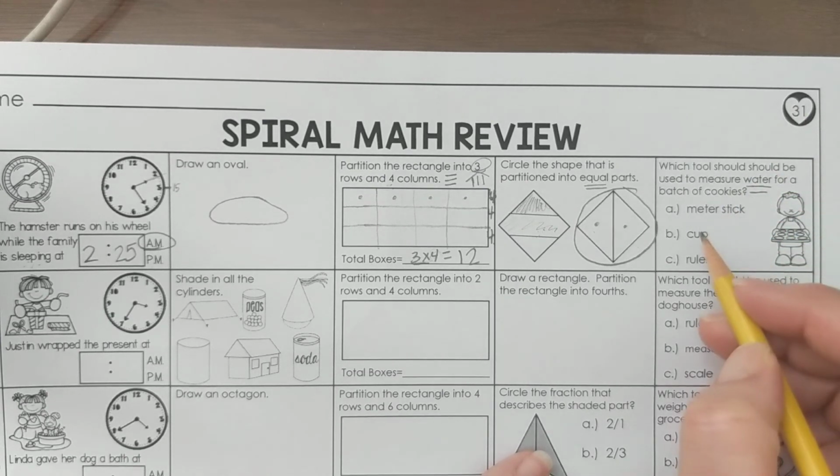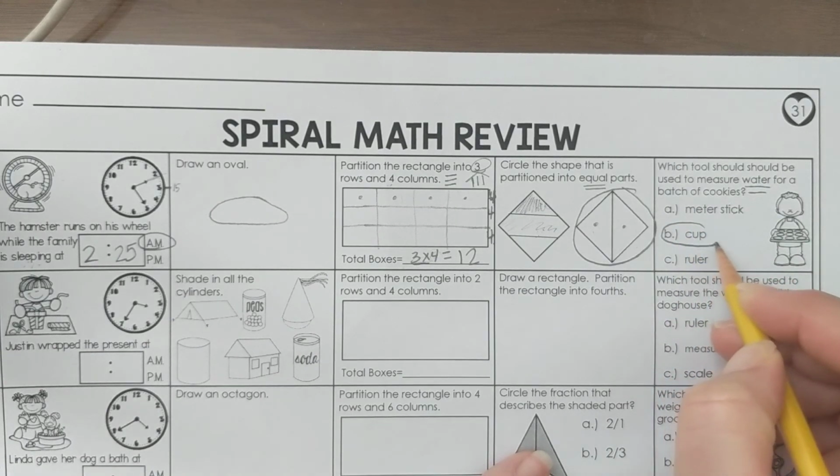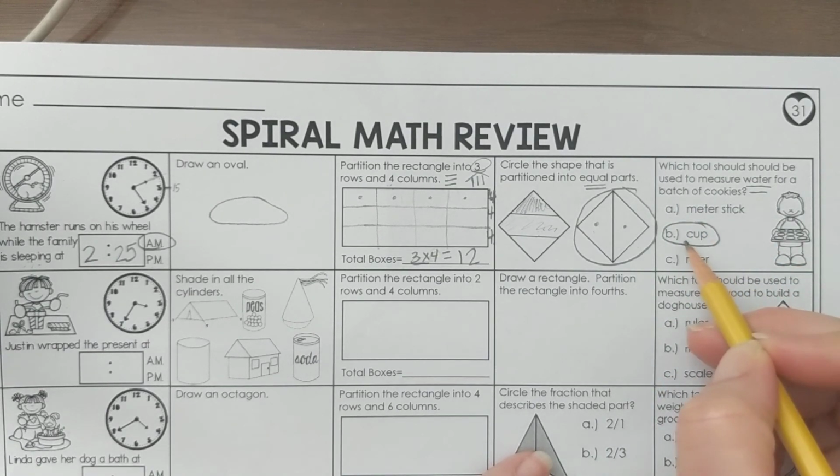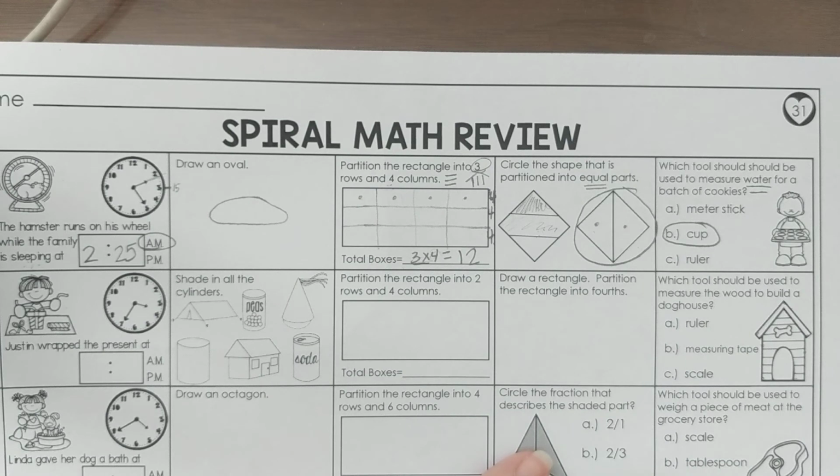We have to use a measuring cup where we know it's the exact same amount of that liquid that's going to be inside the container. So we use a cup. And you might have used that too if you've helped your mom or dad in the kitchen baking recipes. You know that they use cups to measure the liquids, not rulers or meter sticks.